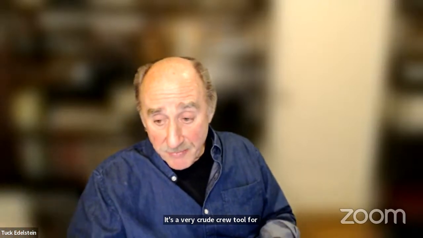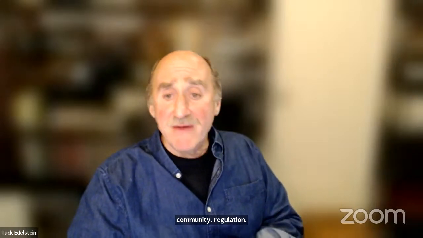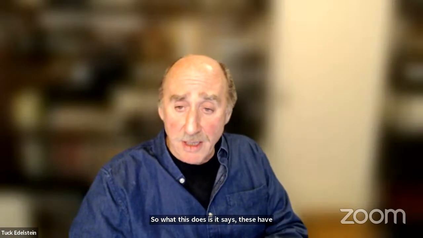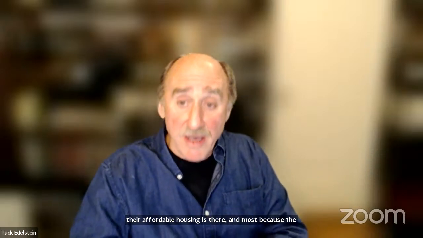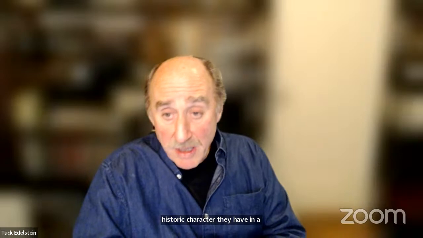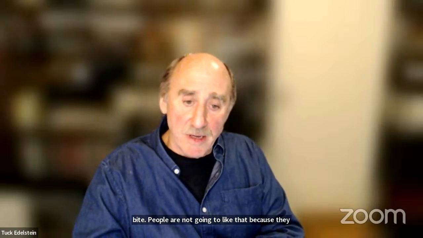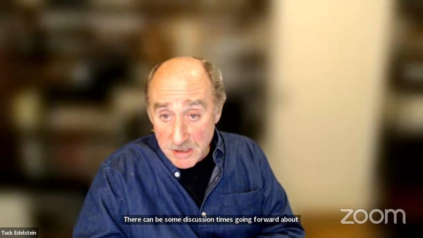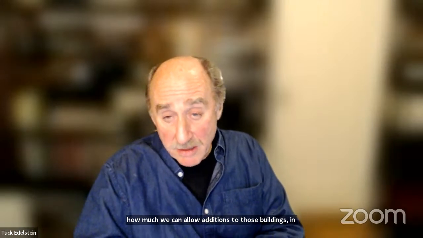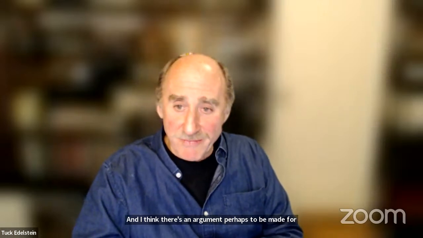So what this does is it says these existing buildings have virtue because of the affordable housing that's there, and also because of the historic character they have, and it a priori preserves them. And there is precedent for that. It's a big bite. People are not going to like that, particularly if they haven't owned a tenement. There can be some discussion going forward about how much we can allow additions to those buildings, in what way, and so forth. And I think there's an argument perhaps to be made for that. So that's two thirds of what I think I heard from you saying.